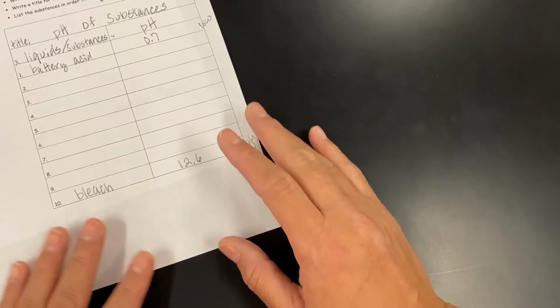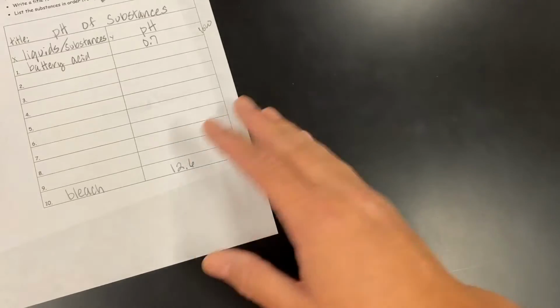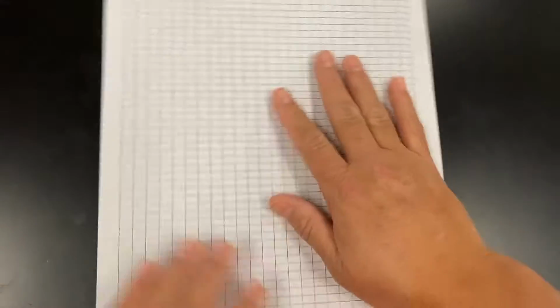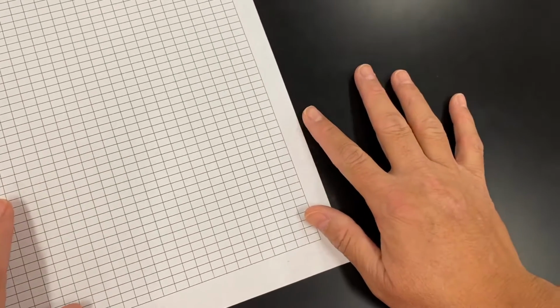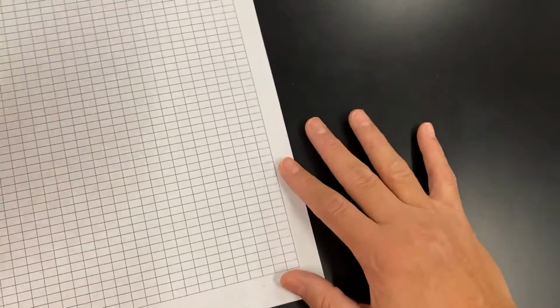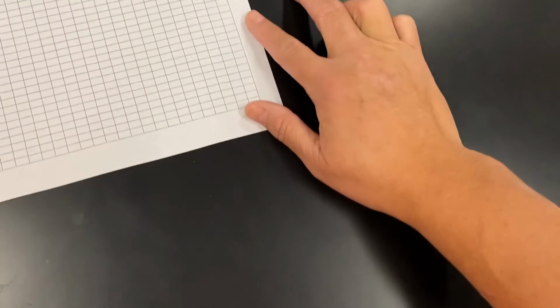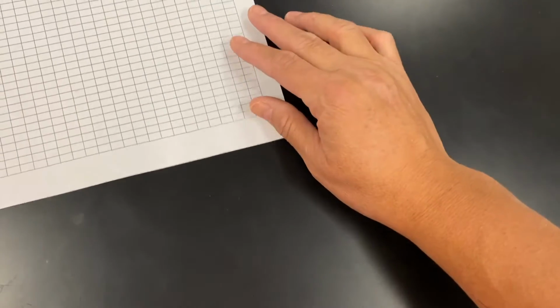All right. So now we're going to take this information and we're going to put it in a graph. So that's why I give you your paper back. So I graphed mine in this orientation. I don't know if you can see it. Let me zoom out. So stand it up. There's a thicker edge at the bottom, okay?